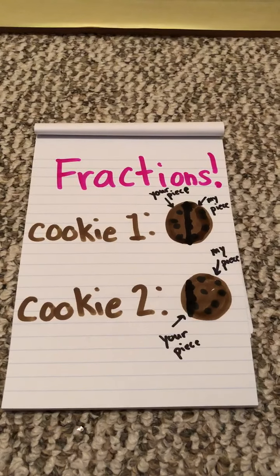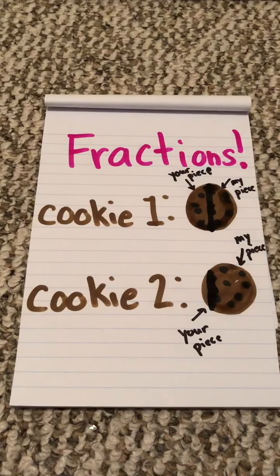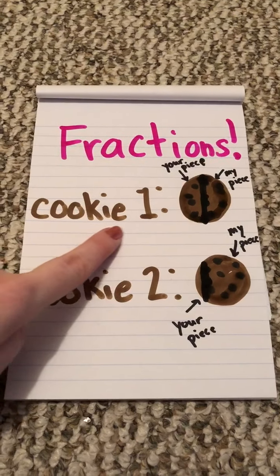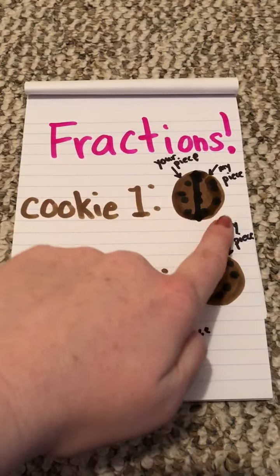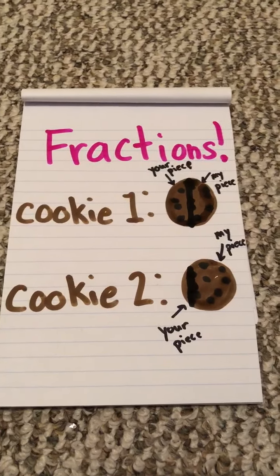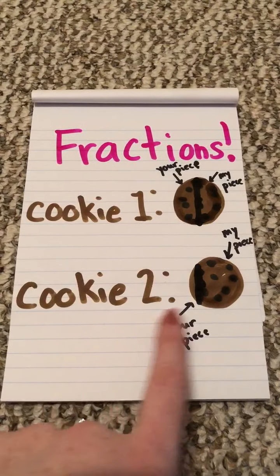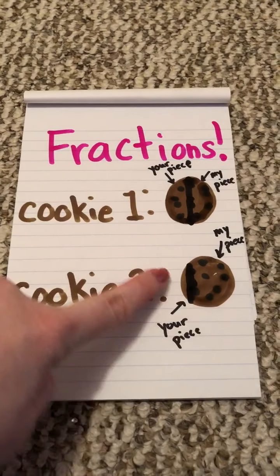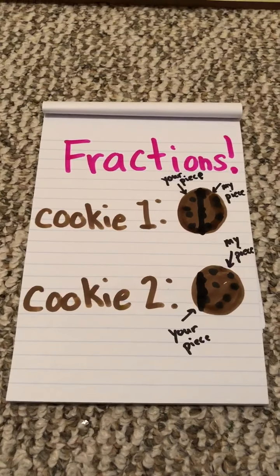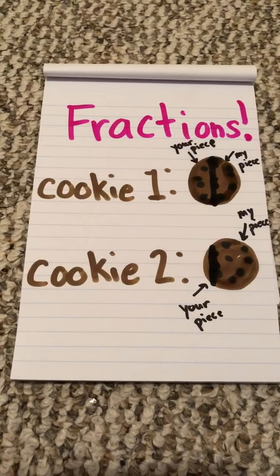If you and I were going to share a cookie, which way do you think is the best way to share a cookie? Do you think we should do it the first way? This is cookie 1, so this would be my piece, that would be your piece. Do you think that would work? Or do you think we should do it the second way? Here's my piece, and that right there is your piece. It's not very big. Which way do you think would be the best way to share?